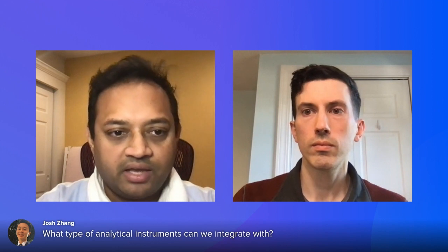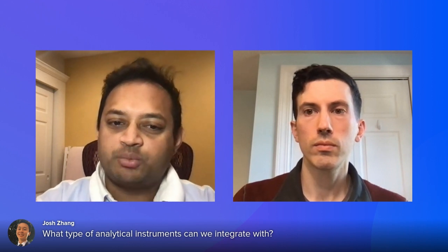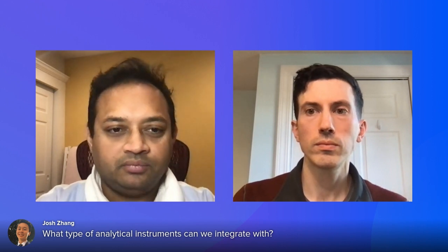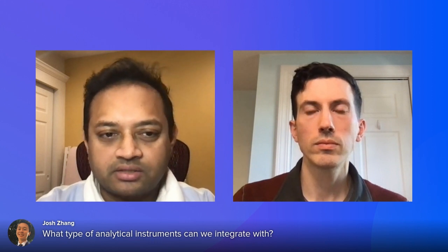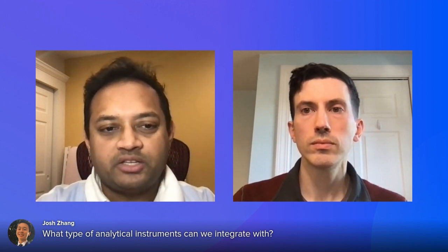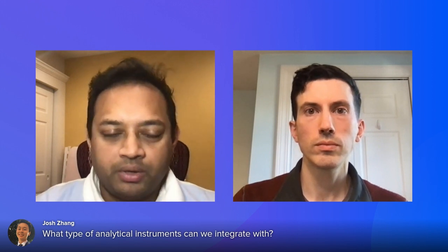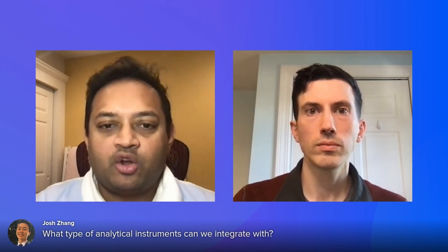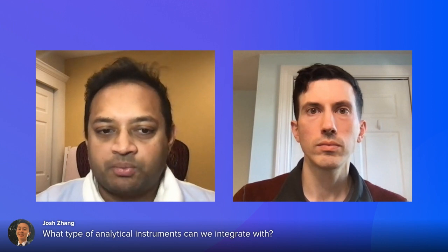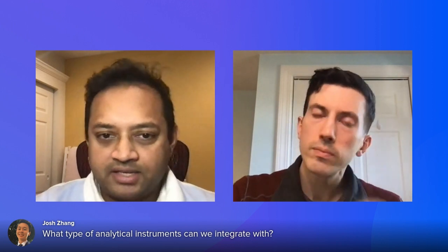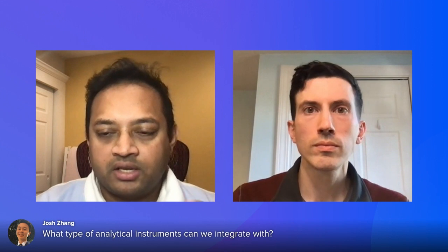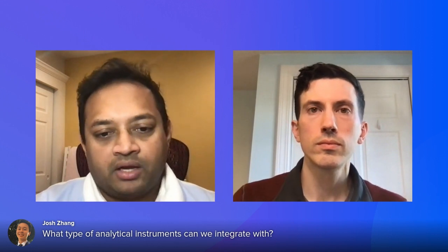Okay, the next question we have is, what type of analytical instruments can we integrate with? I think maybe I can just start off here. Benchling supports a few, like I said. We have an open developer platform, so all our API documentation is public, and we support REST APIs and event APIs. Those are the two main ways of integrating with Benchling.